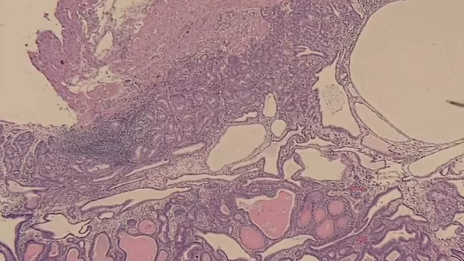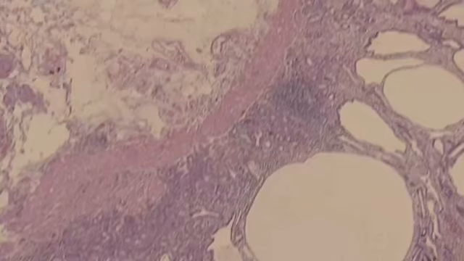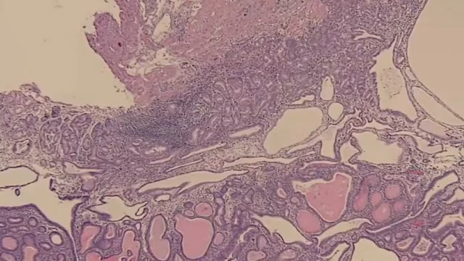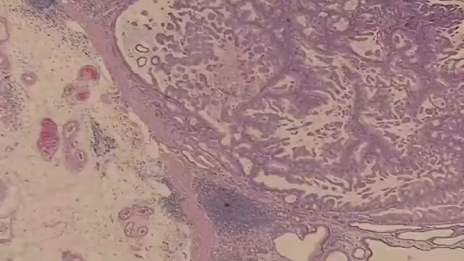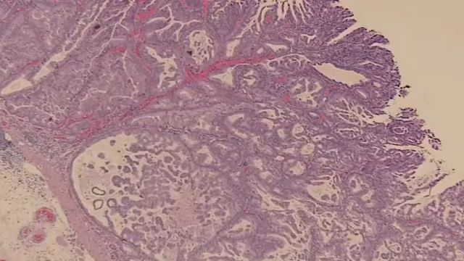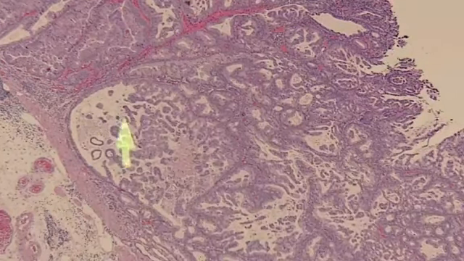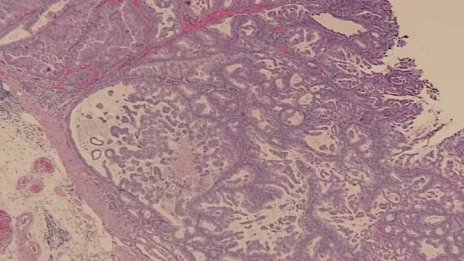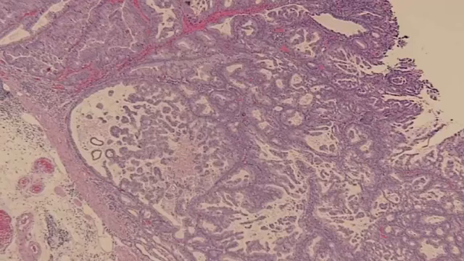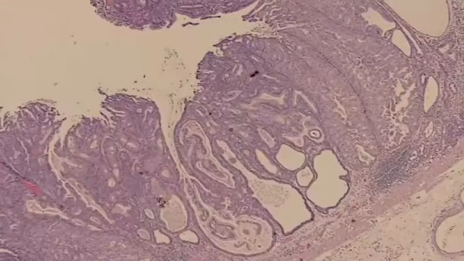And this is a beautiful low power that shows the company it keeps, the pyloric metaplasia, and this fairly progressed lesion. Now this, even I, a foolish Western pathologist, would have to concede has got to be adenocarcinoma that's arising in association with the pyloric gland adenoma. So these really can turn into cancer, and here's certainly some evidence that it's done so.